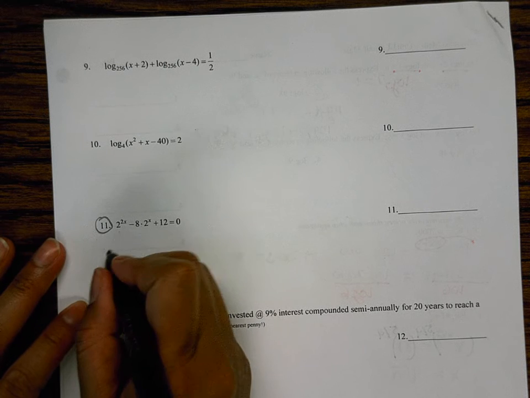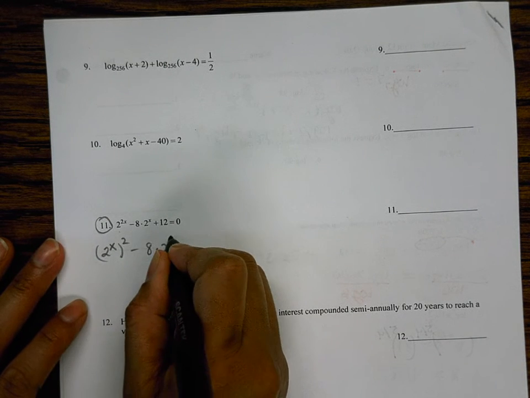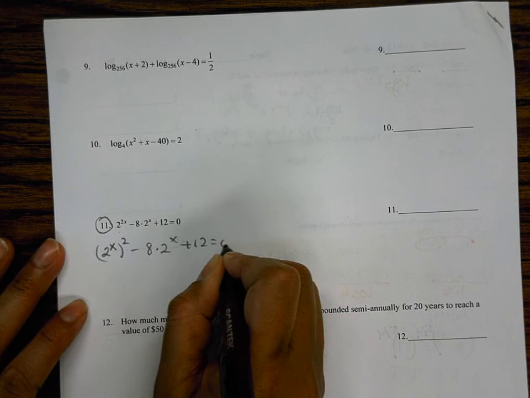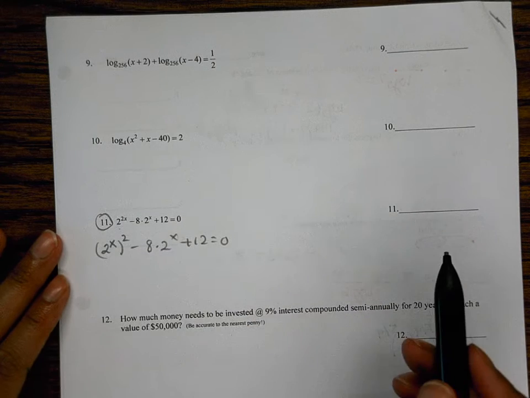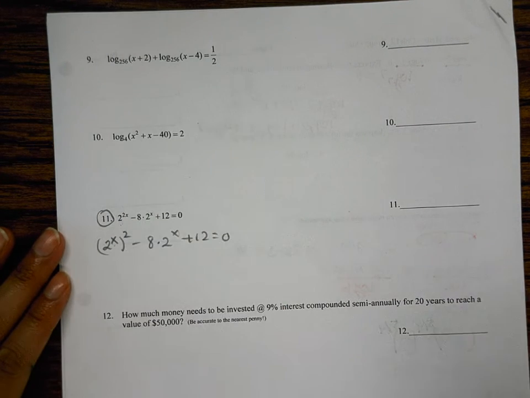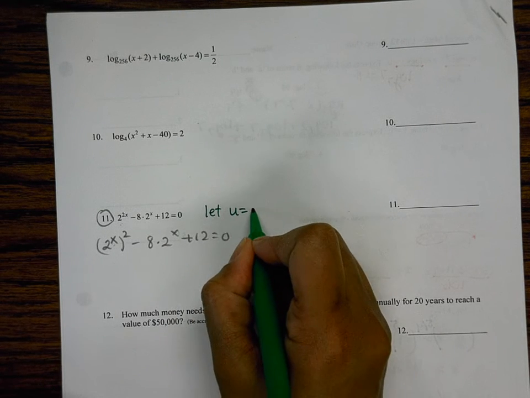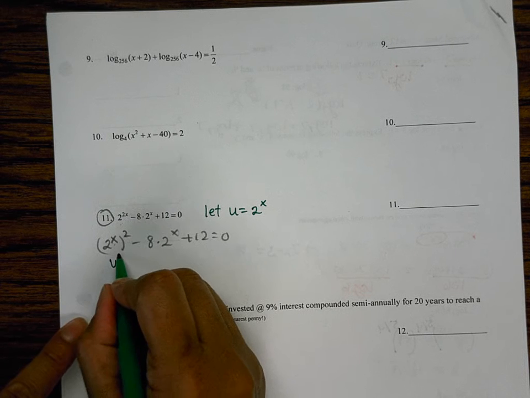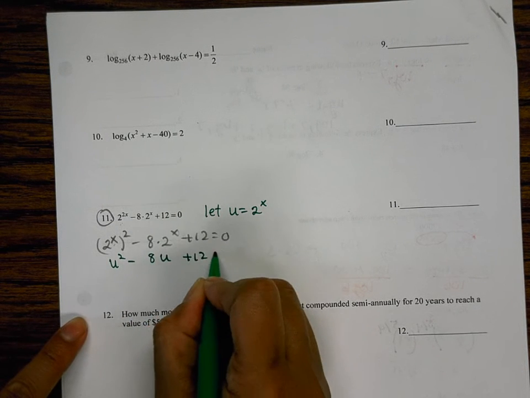So I'm going to rewrite this one as 2 to the x squared. Now, 2 to the x squared is the same as 2 to the 2x because you multiply powers. x times 2 is 2x. All right, so I'm going to let u equal 2 to the x: u squared minus 8u plus 12 equals 0.